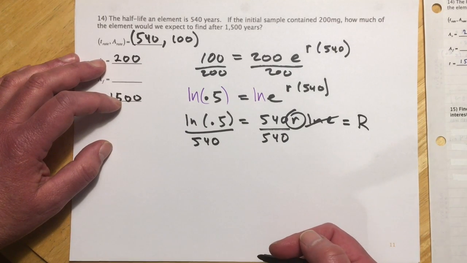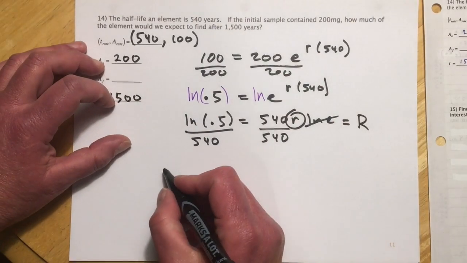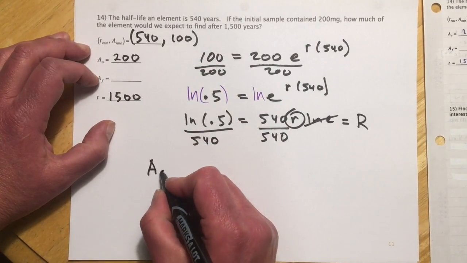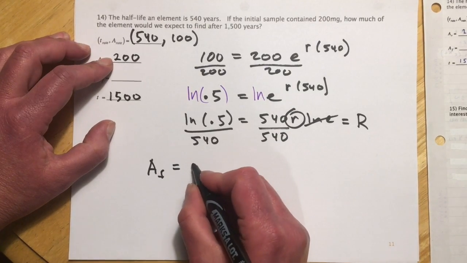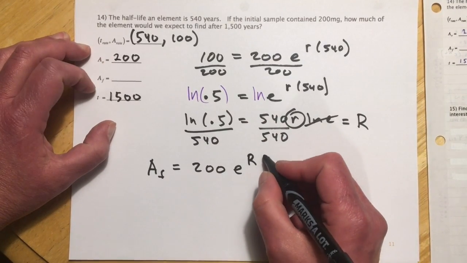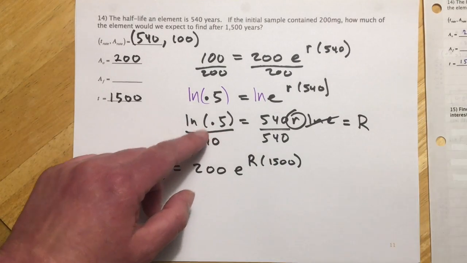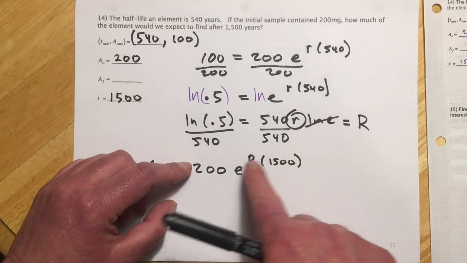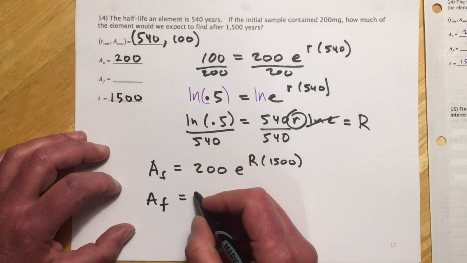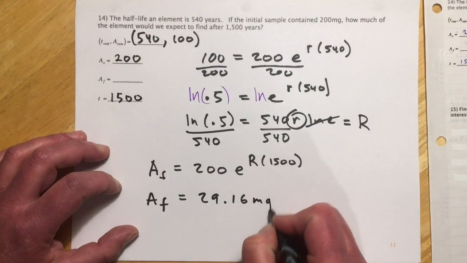And then this one isn't too bad because now that we have R and they gave us time, we're just plugging into the formula. And so the amount after 1,500 years, the amount final, is going to be the amount initial, and then E to this value right here, which I'll just represent as R, and then 1,500. So then I just did ln of 0.5 divided by this times 1,500, and then raised E to that and times 200. And I got about 29.16 milligrams would be left.